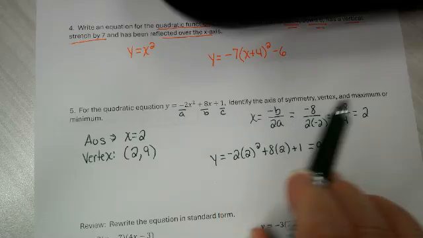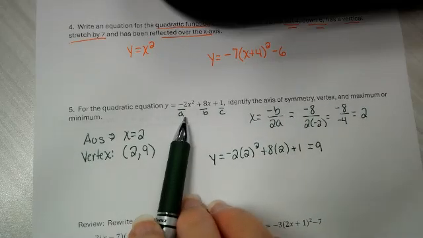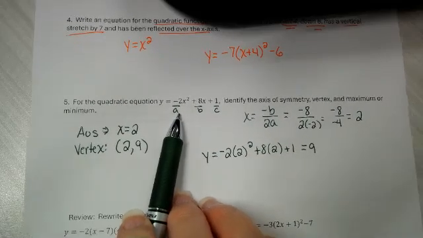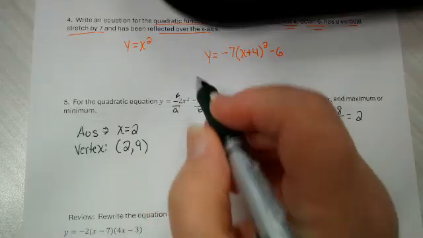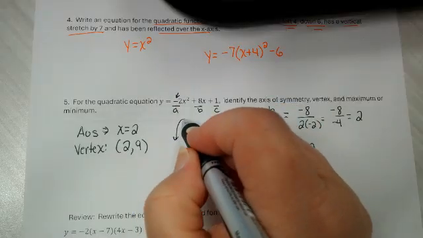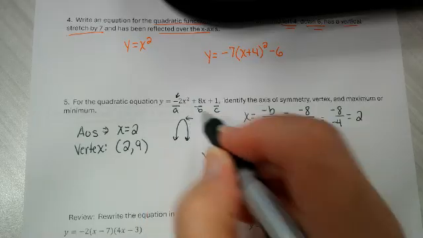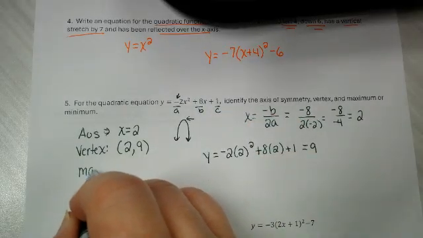All right, the y coordinate of my vertex is 9. Axis of symmetry, vertex. Now, is this graph going to be a maximum or a minimum? Well, I know because of the negative that it's a reflection, so that means the vertex is going to be a maximum.